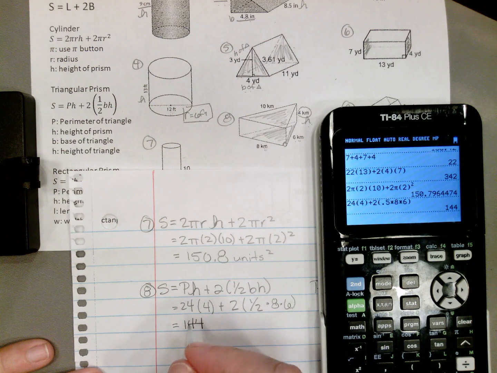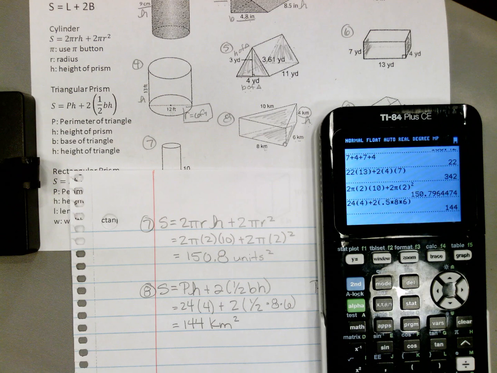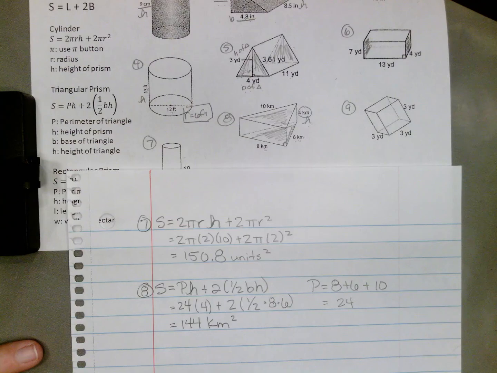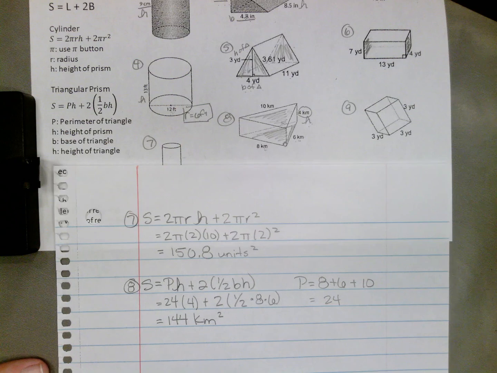So we've got 144, and that's measured in kilometers. So 144 kilometers squared. That is a giant triangle. I don't know what would be that big, actually. So I got no idea what to tell you about what you would be covering that's that big.